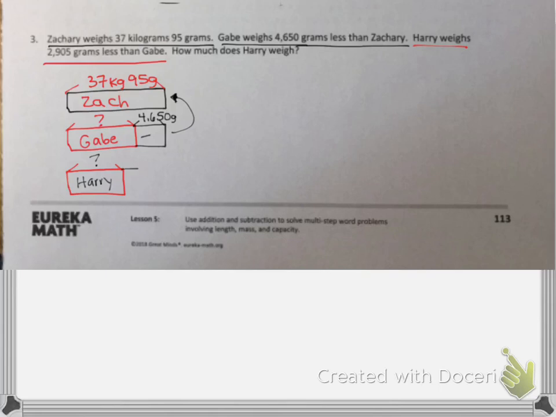But we do know that he weighs less by 2,905 grams to that of Gabe. Okay, perfect. So they want to know how much does Harry weigh? So we got to solve Harry's amount on the very bottom. So first, in order to do this, we have Zach's amount. We need to know Gabe's amount, and then once we know Gabe's, then we can figure out Harry's weight.